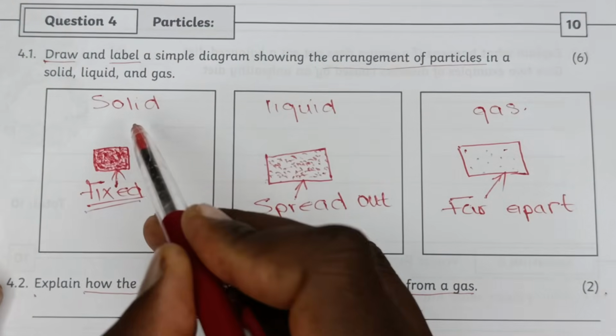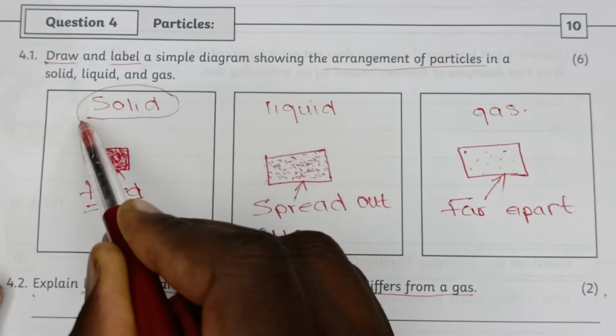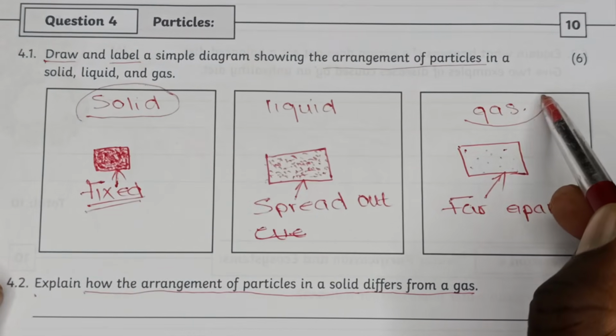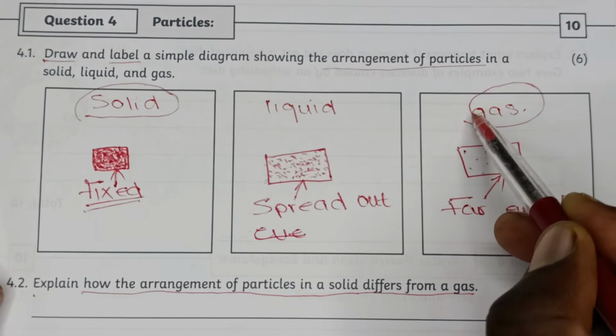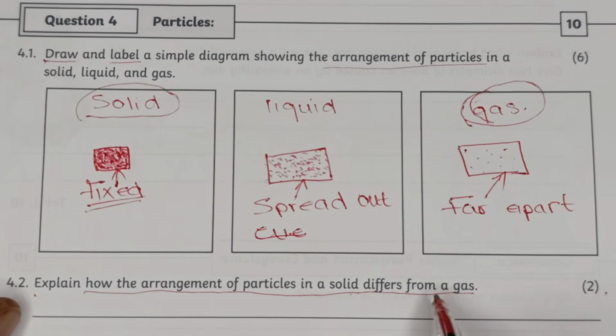So you explain how the particles from solid differ from gas. So here, the arrangement of the particles in a solid and a gas, they are like this.